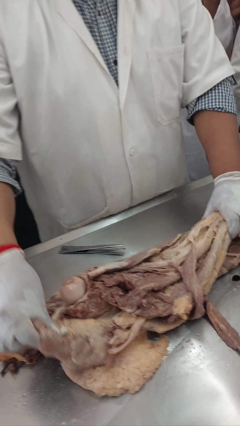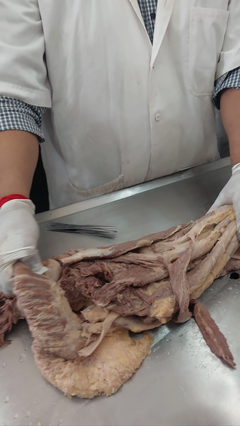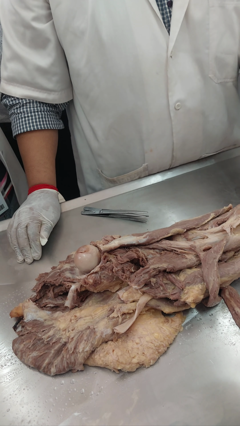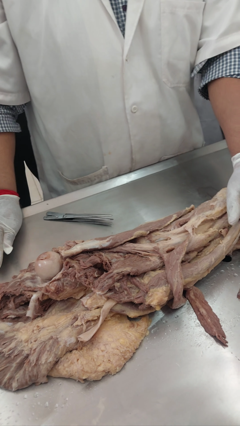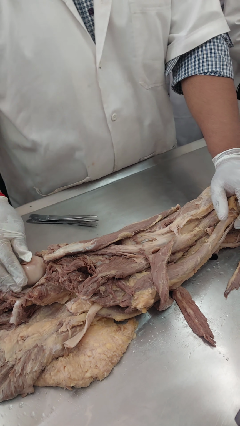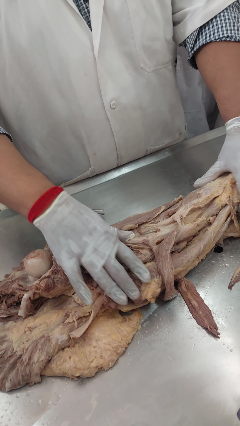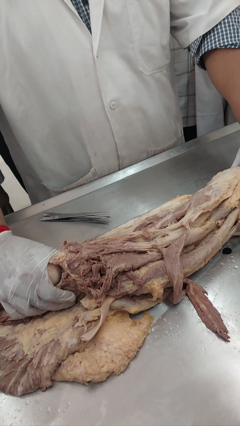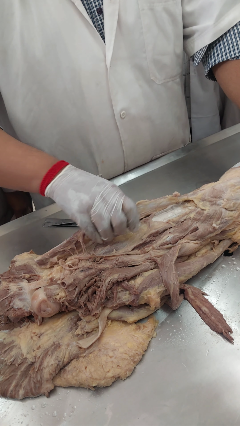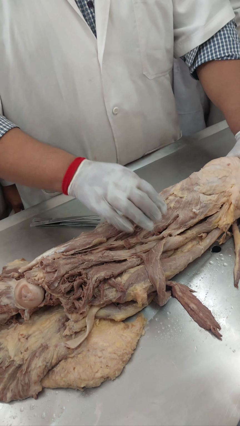Gluteus maximus. This muscle I'm holding in the right hand is the gluteus maximus. Read its nerve supply and its action, and what is clinically important. Intramuscular injection is asked many times. Then over here, when you get to the thigh part, always see three things first.